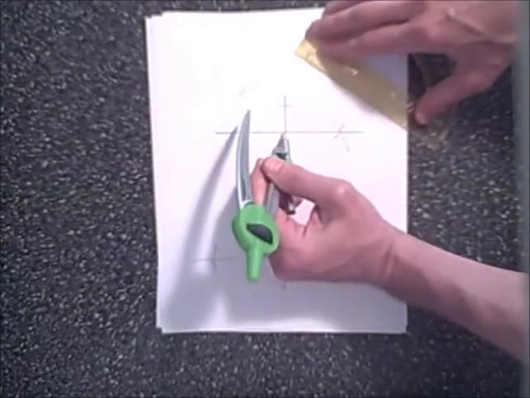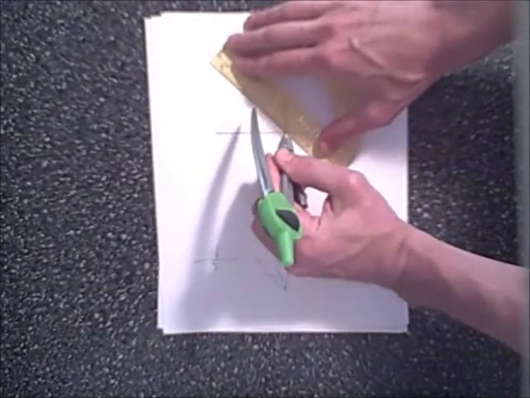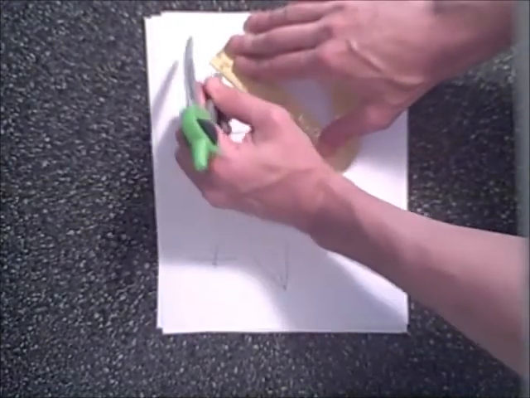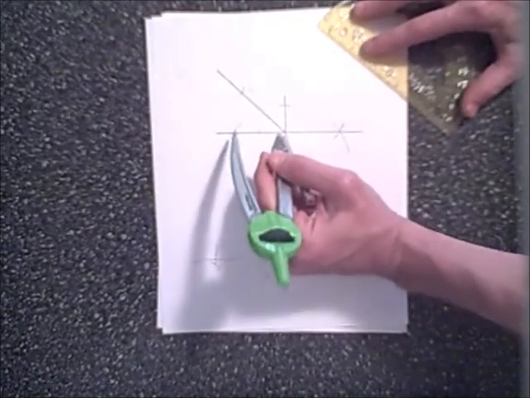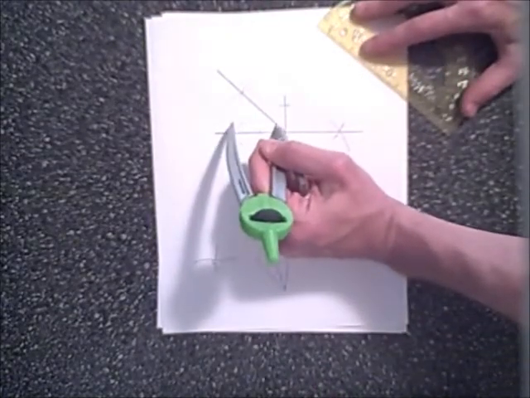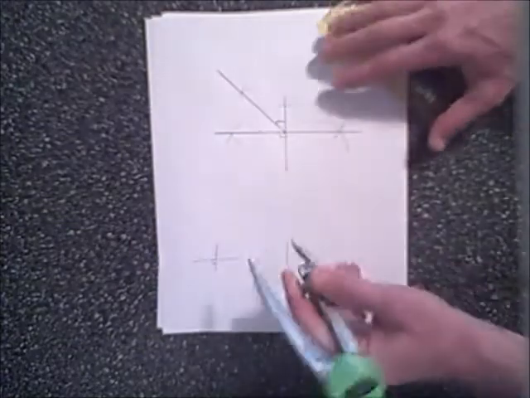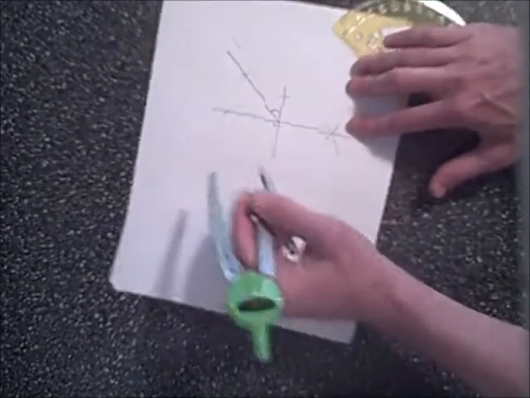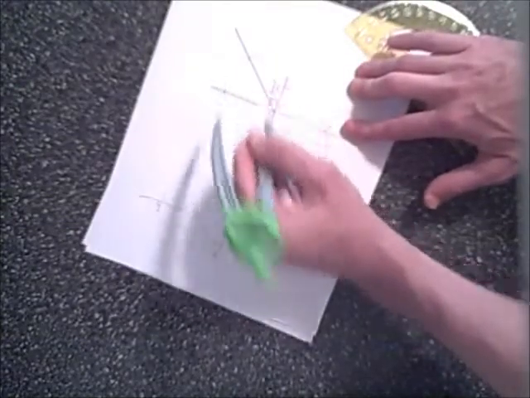And then from the vertex, we draw this. And therefore, since this is 90 degrees, the bisector is 45 degrees. So we have ourselves a 45-degree angle.